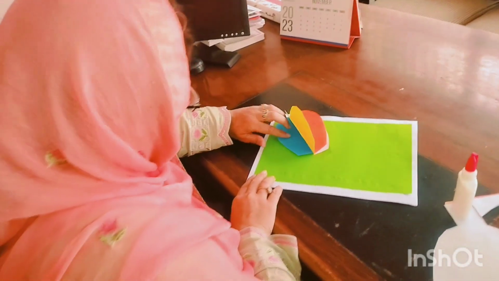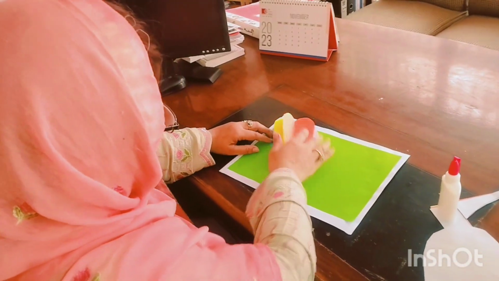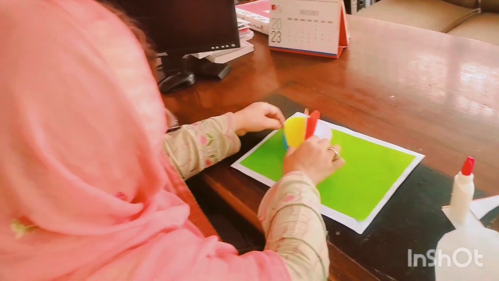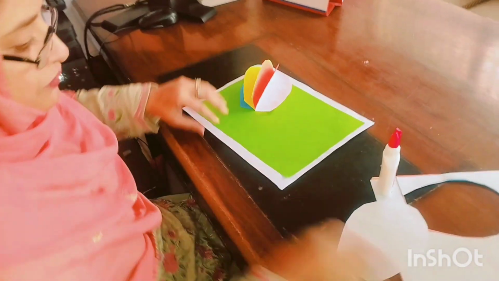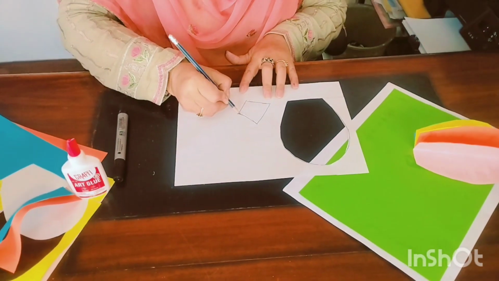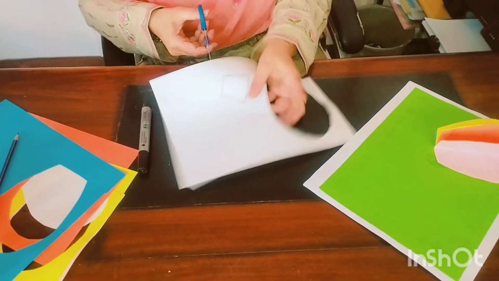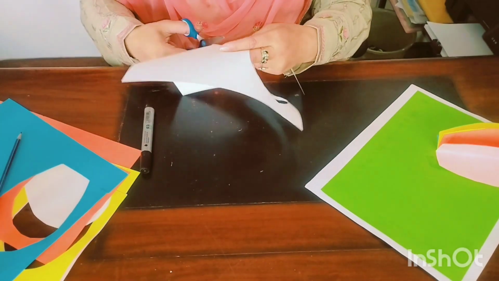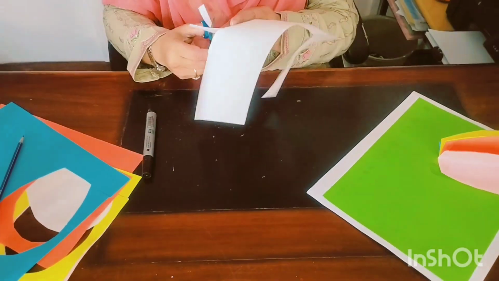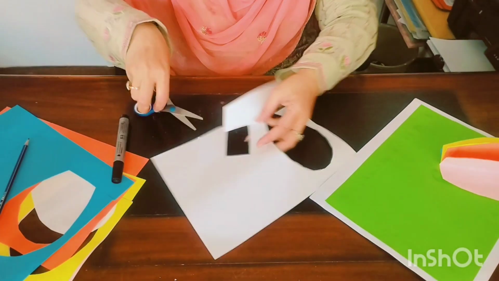Yes, look at this, how beautiful it is looking. 3D effect is looking very nice. And now we are going to make a basket. We draw a basket on the page, and then with the help of a scissor we cut it, and here is our basket ready.